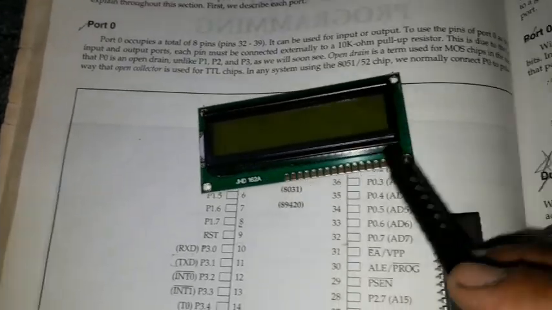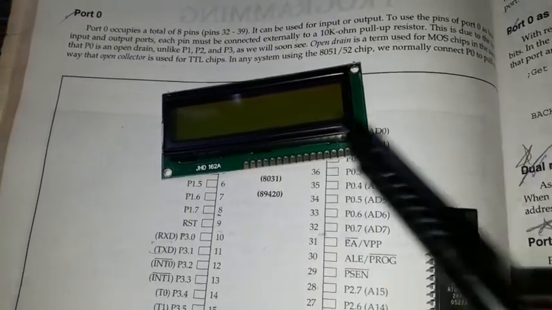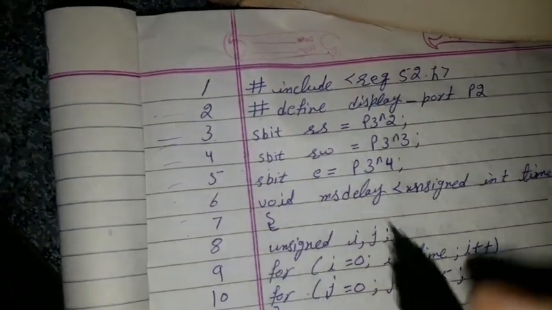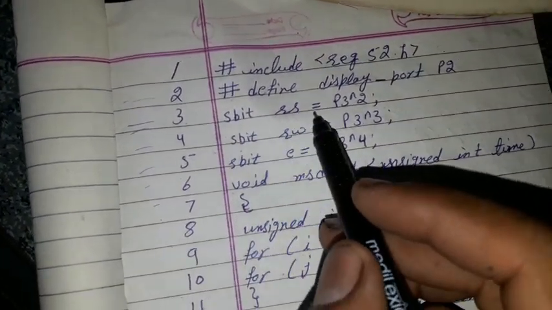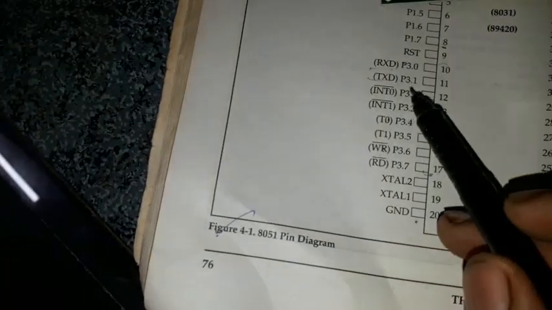Here we have an LCD. This LCD's data pins, from 14, are connected to port number 2, and the third line on this is the sbit. Reset is port 3.2. Here is 3.2, and 3.4 and 3.5.